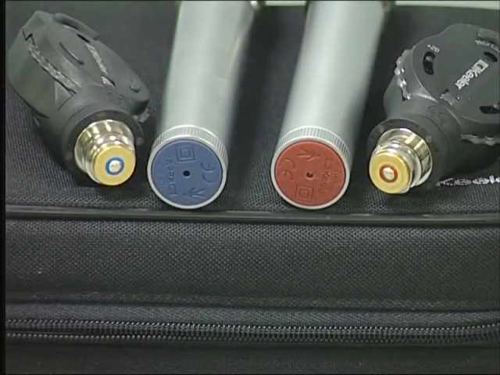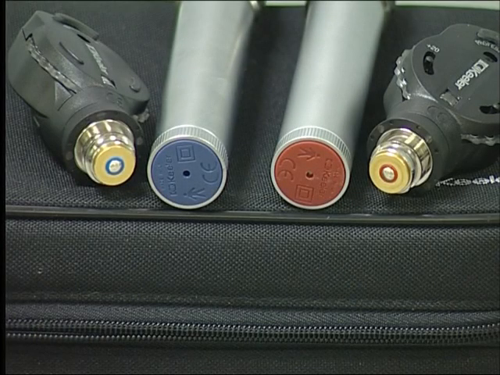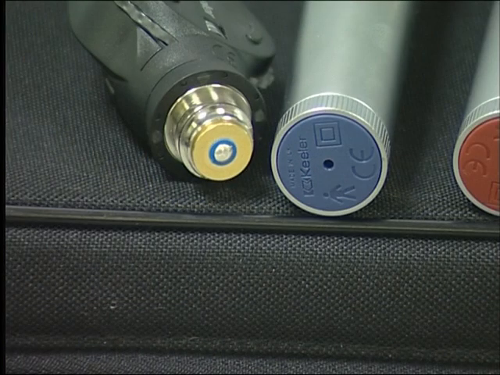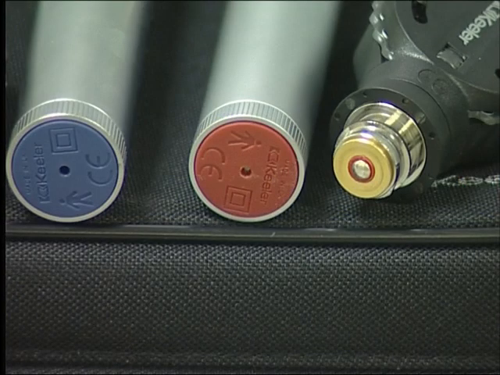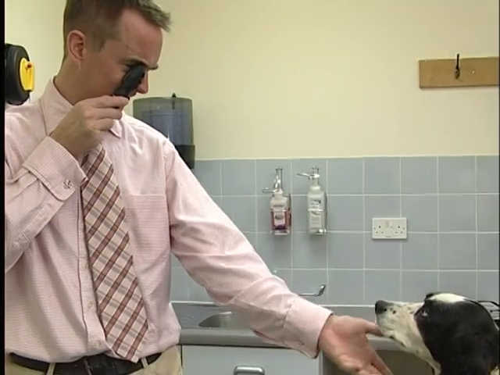It's important to check the voltage of the handle and ophthalmoscope head, as they come with two different voltages, a 2.8 volt, which is blue, and a 3.5 volt, which is red. These voltages are not mutually compatible.